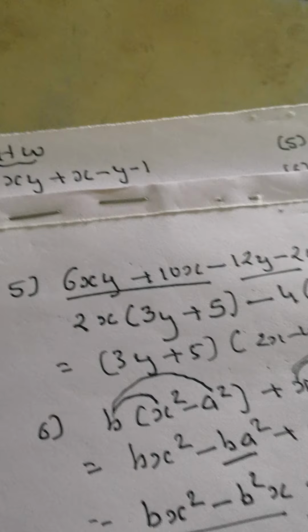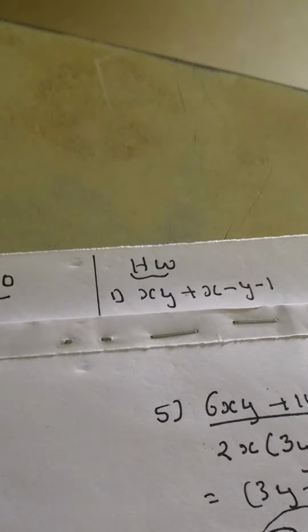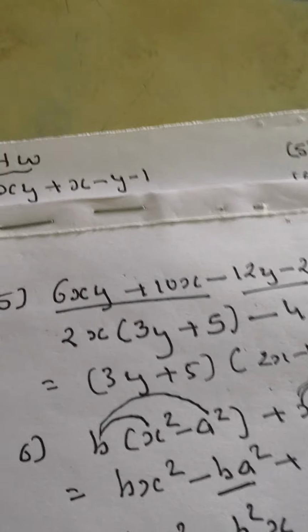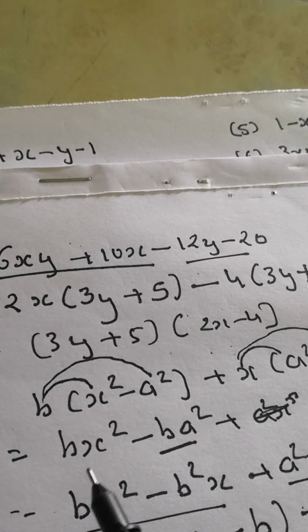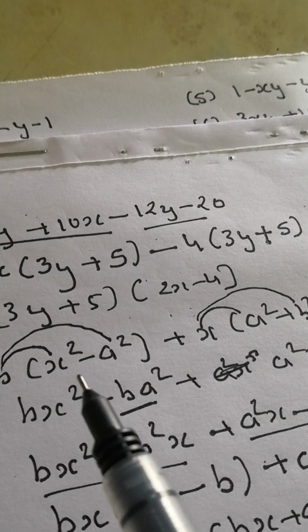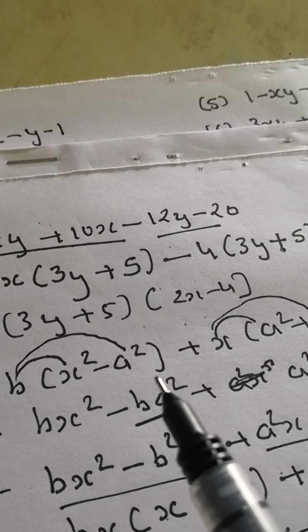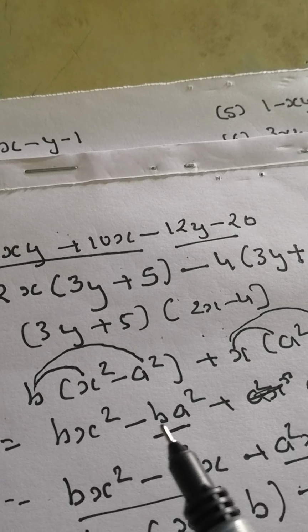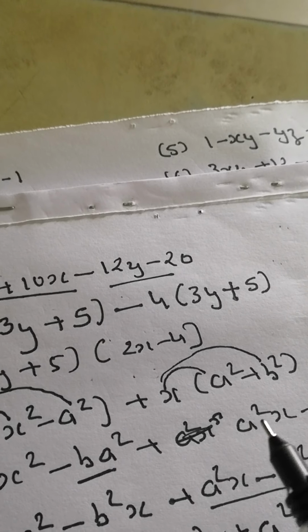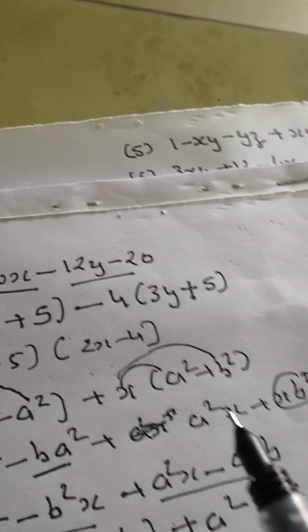Same way, sum number 6. In sum number 6, you will see b into x square minus a plus x into a square minus b square. Here, dear friends, we are going to multiply b with x square as well as a square. So I am going to get b into x square, that is bx square, b into a square, that is ba square, or you can write a square b, plus x into a square, so it is a square x, plus b square x.